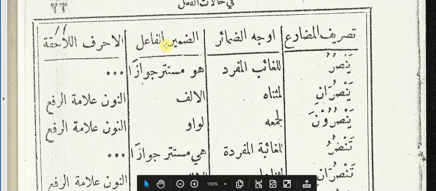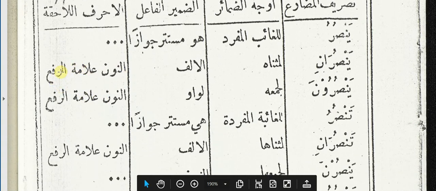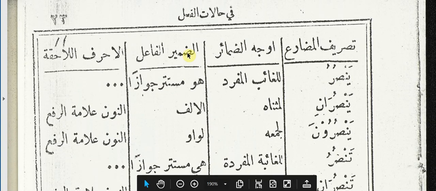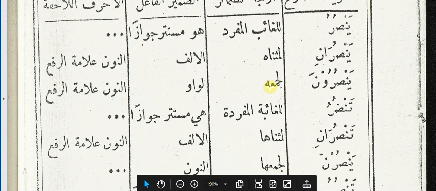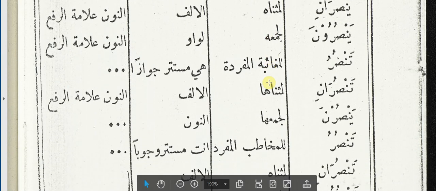This table indicates the subject pronouns and how they attach to these verbs. And these here are the extra letters. They have their purpose, but it's here to indicate that this is a raised verb. But they're using the N here. Again, just think of this as showing you resources. It's not for study, and you can use it when you want to analyze a text.